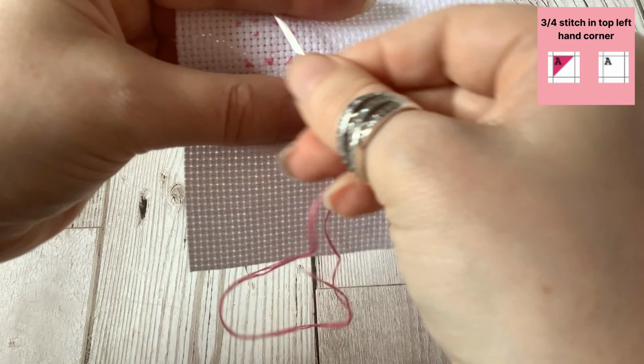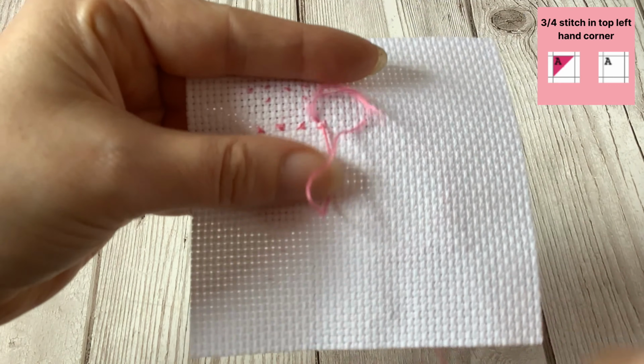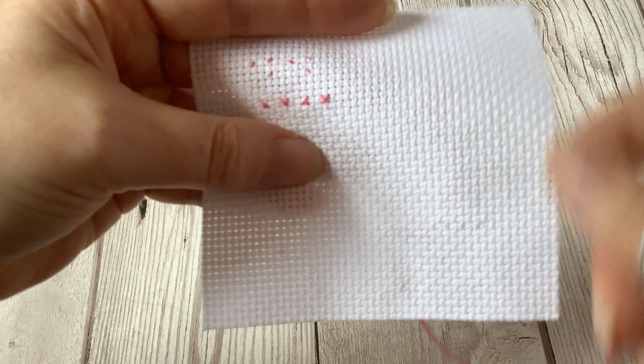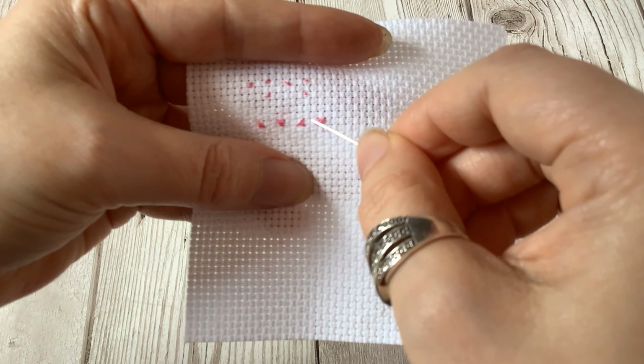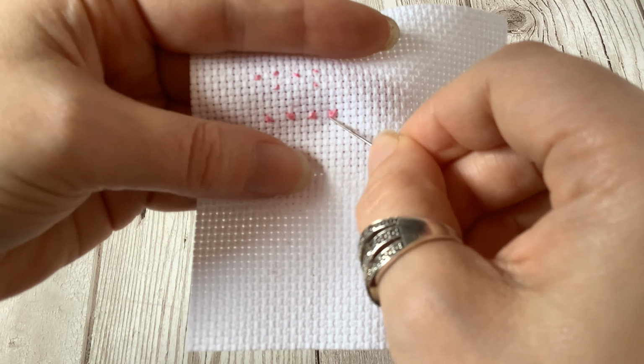Okay, so you come through the middle of the fabric for that square and then down into the top left. Okay, now again, if you prefer to do your quarter stitches by coming up the hole and down in the centre, you can do that for this stitch. That is absolutely fine.